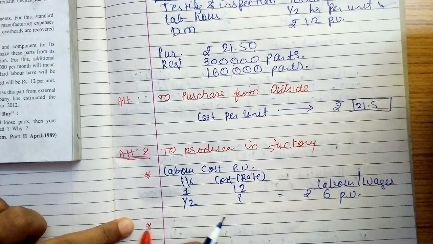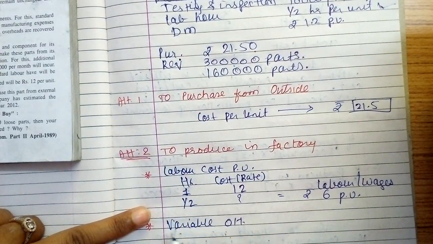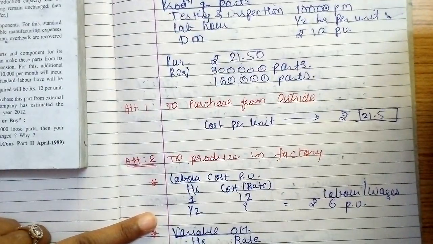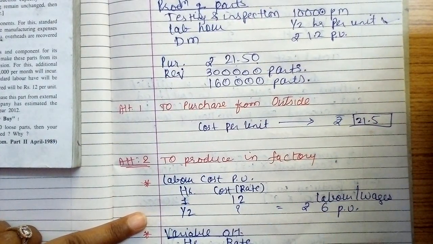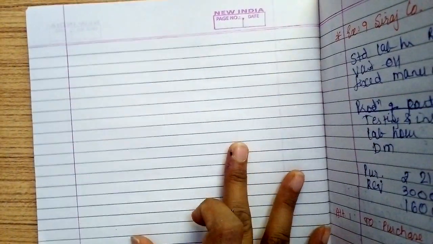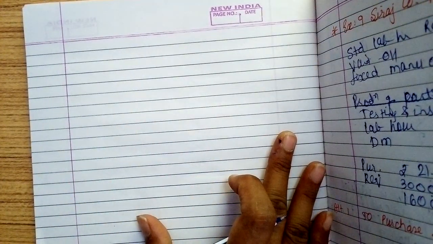Next is same way variable overheads. So again same hour and rate. For 1 hour it is ₹6. So for half an hour, as this component requires only half an hour to produce, that will be ₹3 per unit. So variable overheads will be ₹3 per unit. Here likewise the last example, no fixed expenses are levied separately because we are not extending the capacity and we are not additionally charging anything for this.